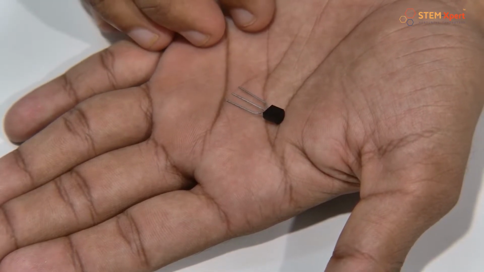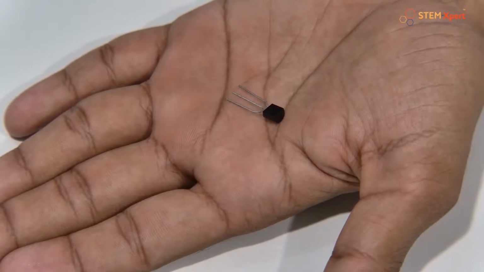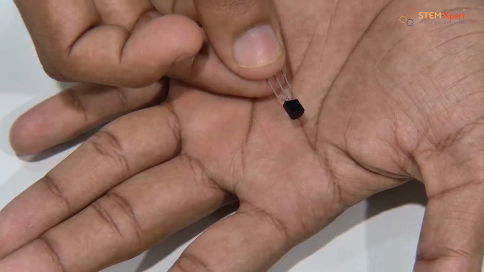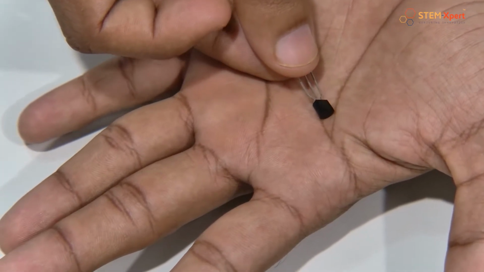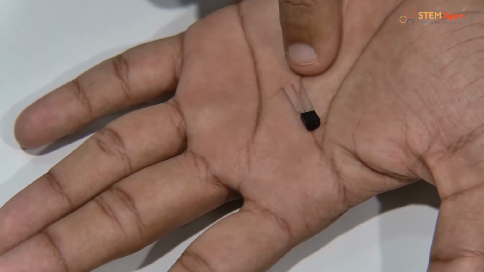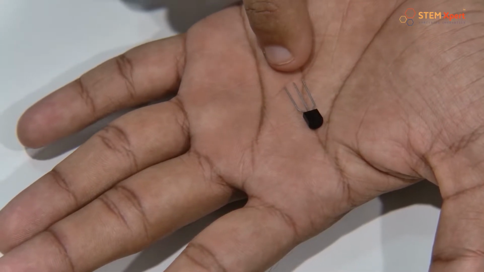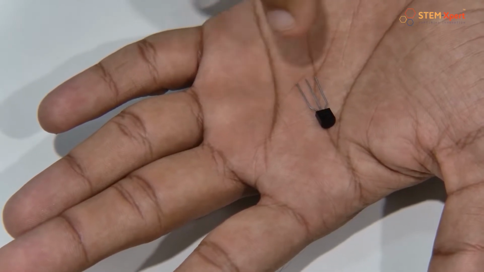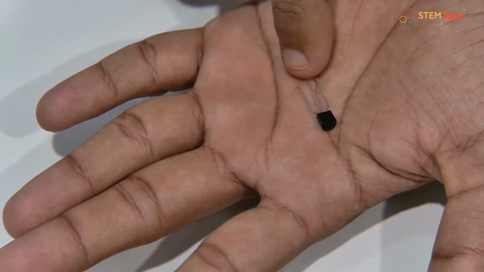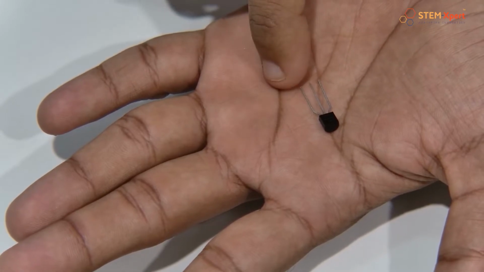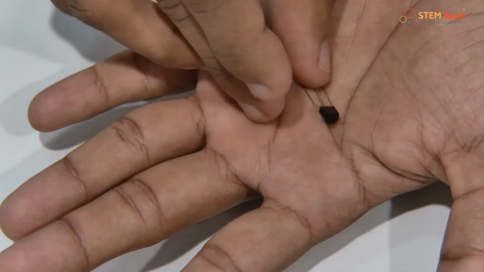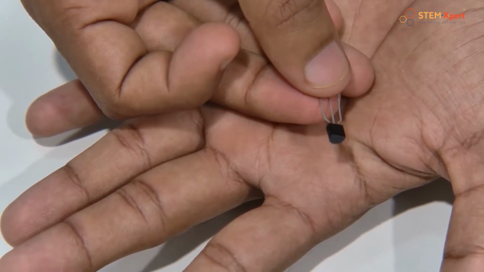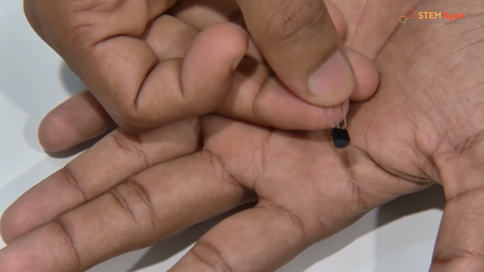So how do we identify the terminals of this transistor? Very simple. Have a deep look at your transistor. Yes, it has a flat surface and a bulged surface. So place the flat surface like this. Then the first terminal is the collector of our transistor, the center one is the base, and this one is the emitter. So remember, collector is a positive lead, base is used to activate the transistor and emitter is the negative lead. So you need to place the flat surface like this and then you can simply identify which is the collector, base and emitter terminal of our transistor.